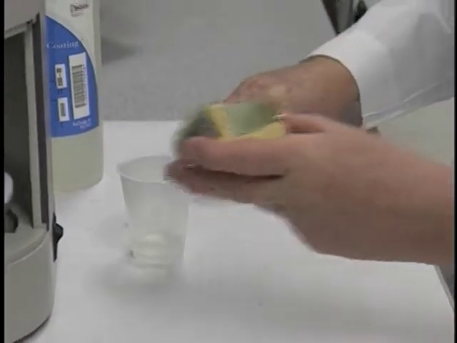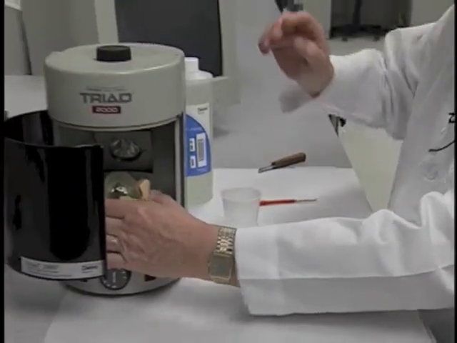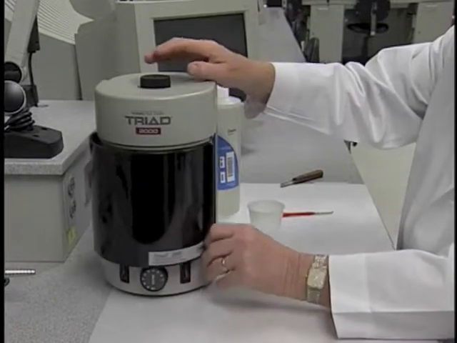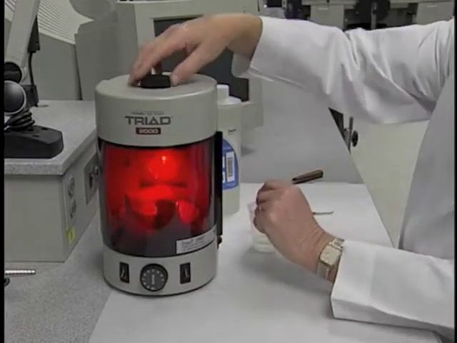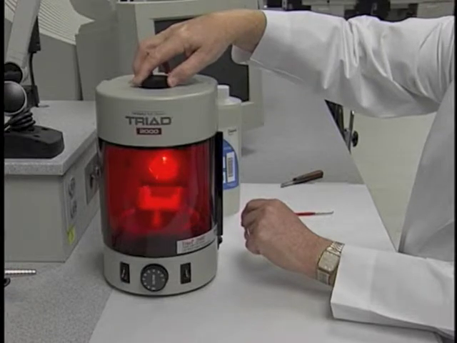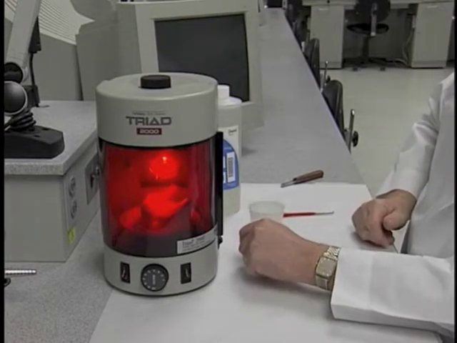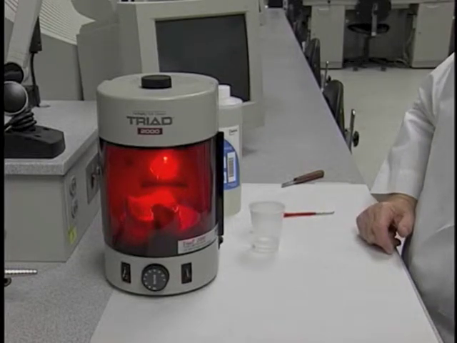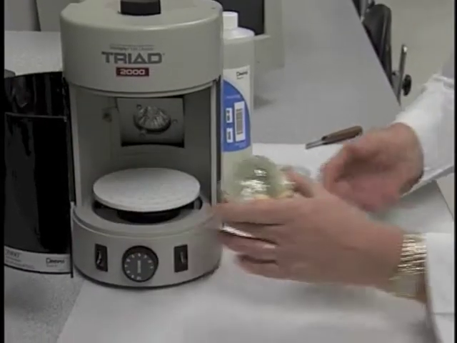And then we place it into the oven. This time I want to lower it back down now until we're getting a maximum concentration onto the tray from the light, and allow that to cure for 4 minutes.